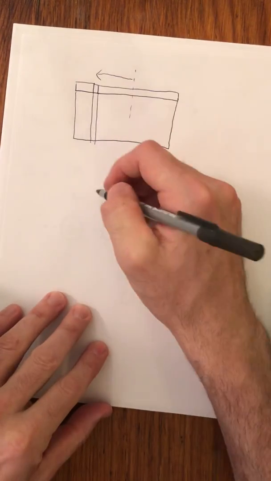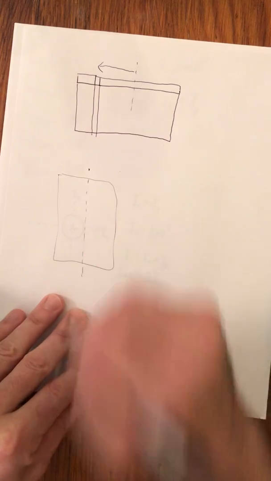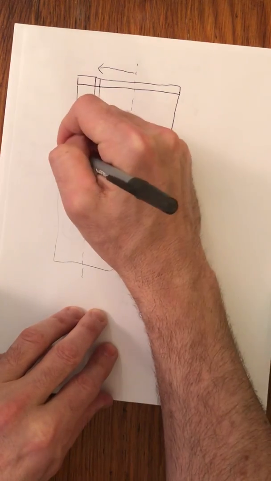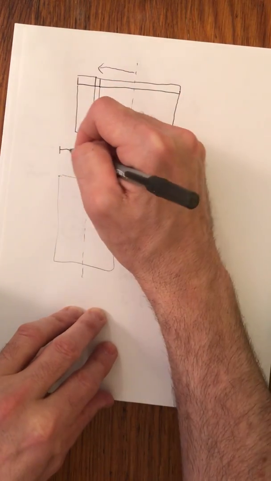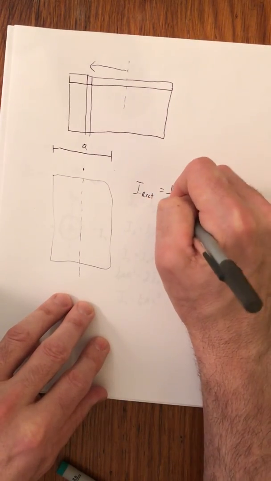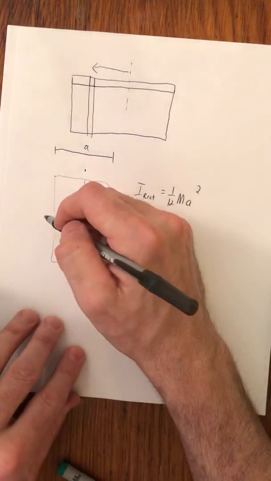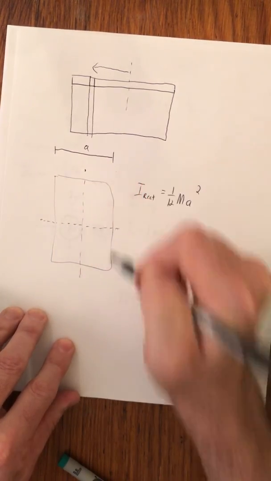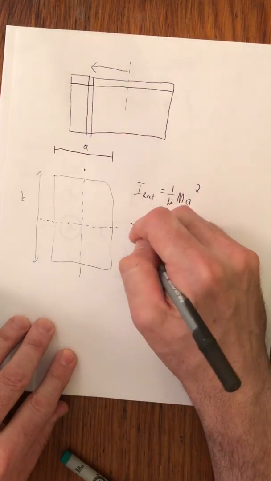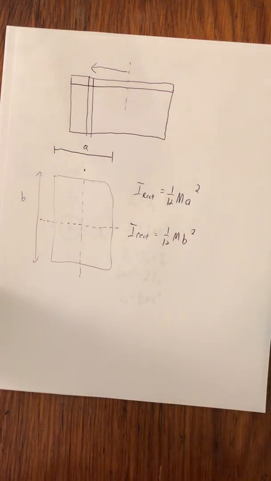Therefore, if I am rotating a rectangle about an axis here through its center of mass, that I for a rectangle, let's say that the side of the piece of paper is A, then that just would be 1/12 the mass of the paper, A squared. It just functions like a stick of length A. And if I were to rotate about, I don't know, this, where here's the side B, I of the rectangle would just be 1/12 MB squared, right?